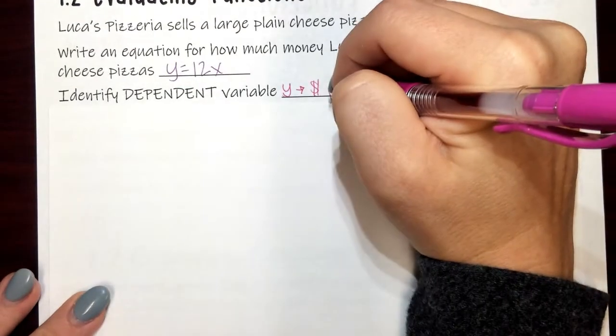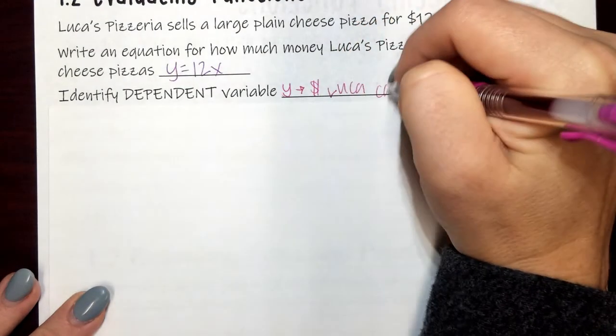So which one is our dependent variable? Our dependent variable is our y, and that represents the amount of money Luca can make.